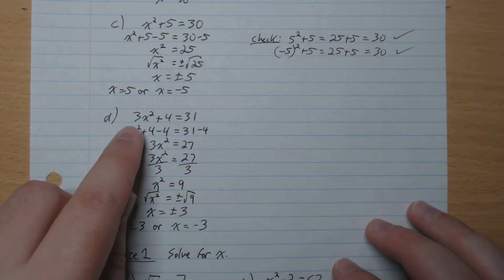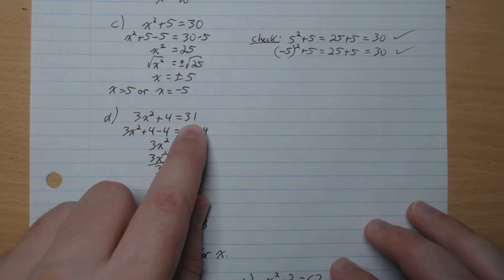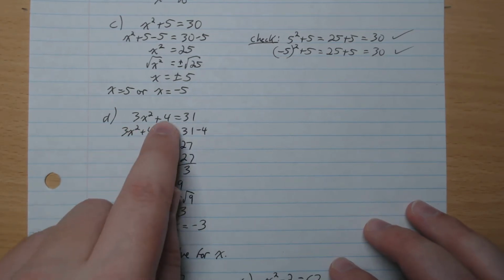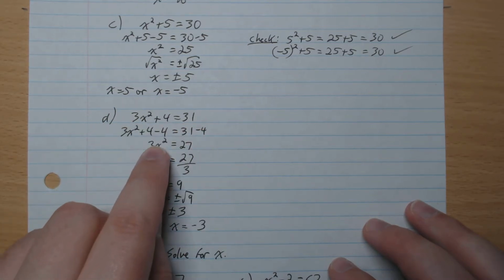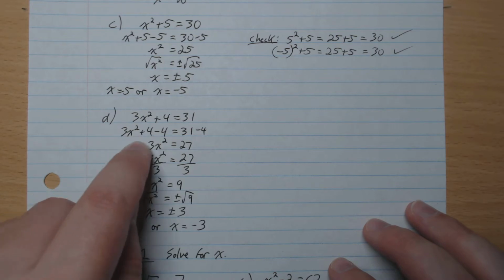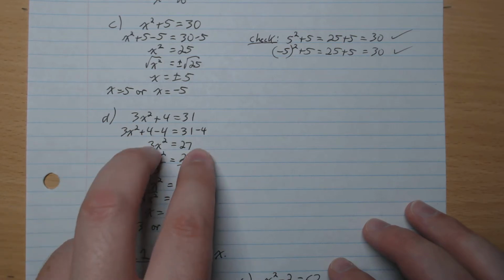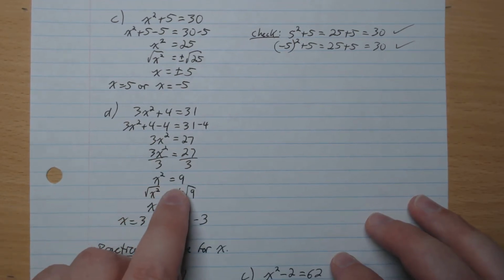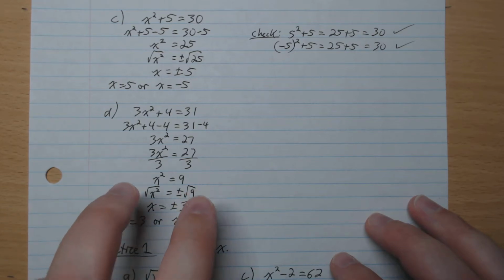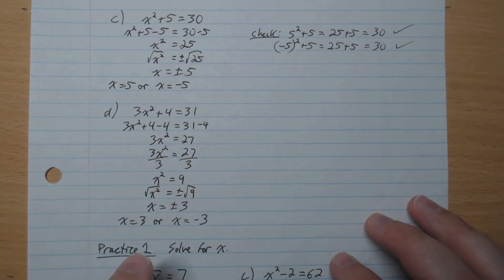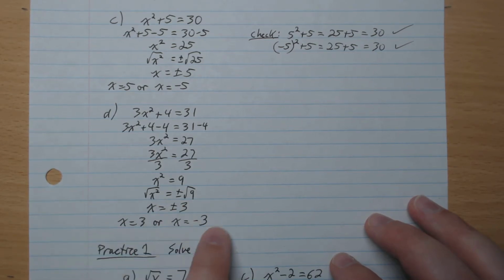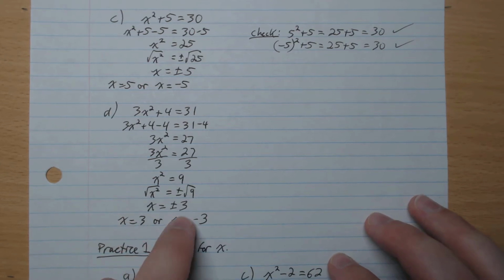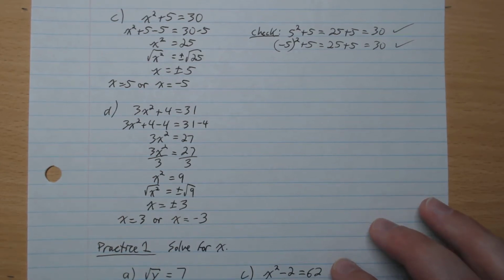D, 3x squared plus 4 equals 31. We'll get rid of this 4 first, so minus 4 to both sides. 3x squared equals 27. We want to get rid of this 3 as well. So we divide by 3 on both sides. x squared equals 9. Square root both sides to cancel the square here. And it's plus or minus root 9 on the other side, which is the same as plus or minus 3. So the two solutions are x equals 3 or x equals negative 3, like that.